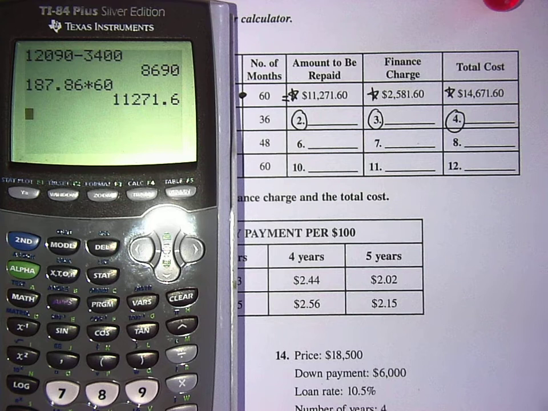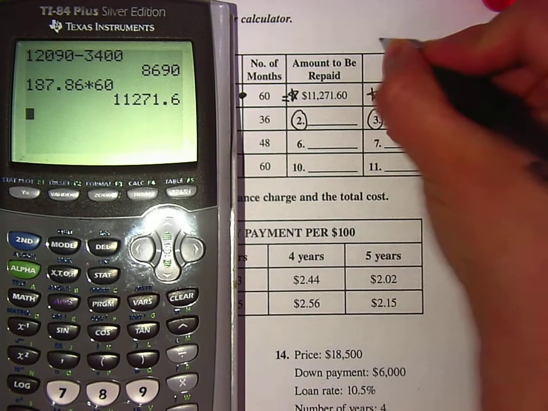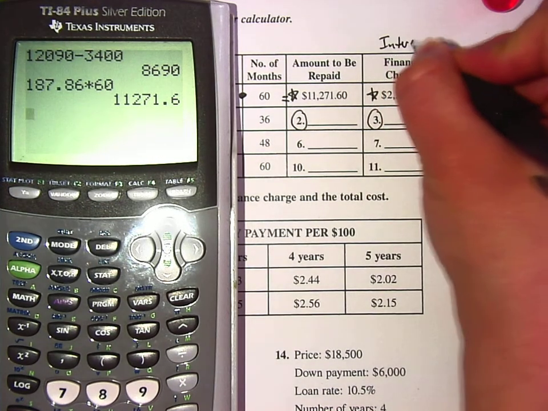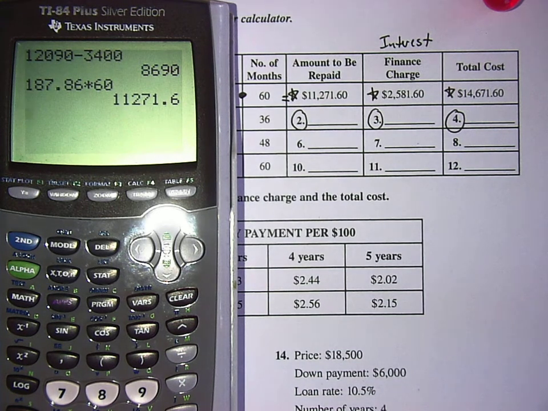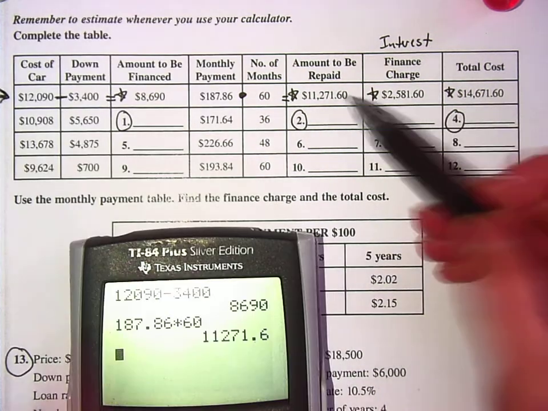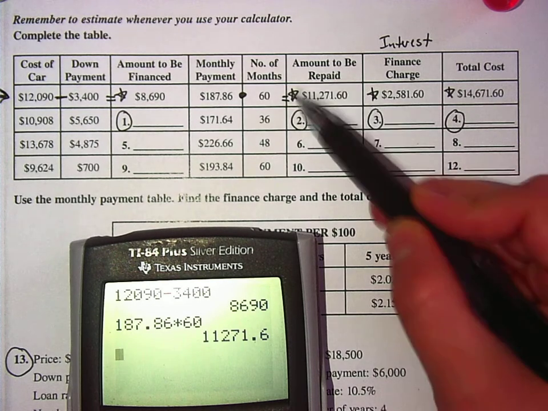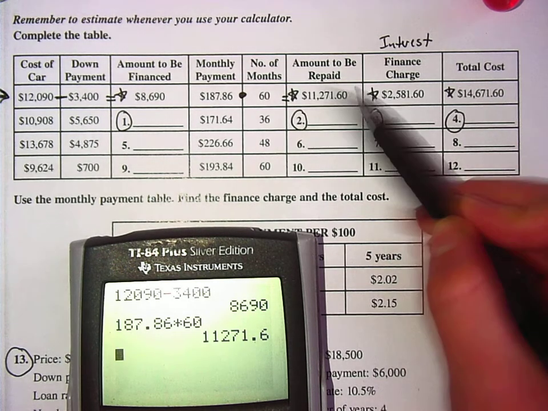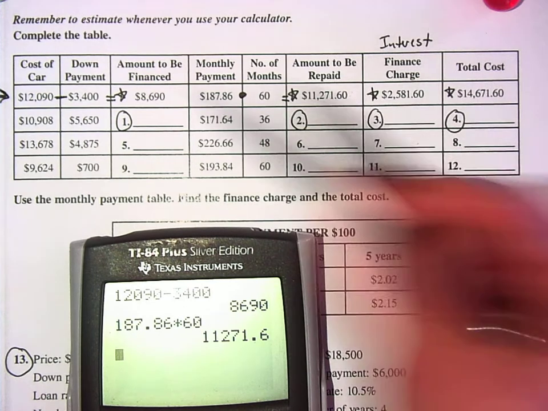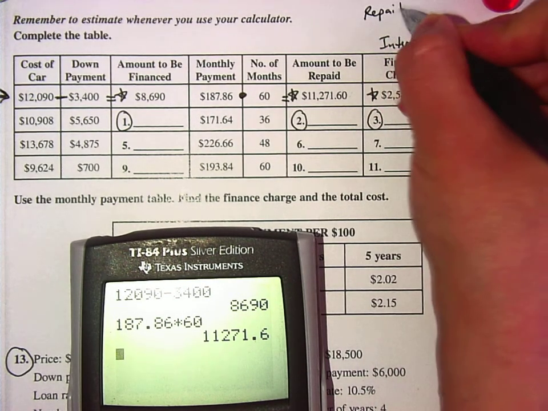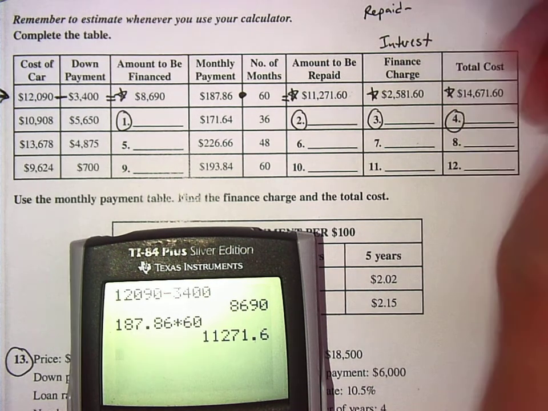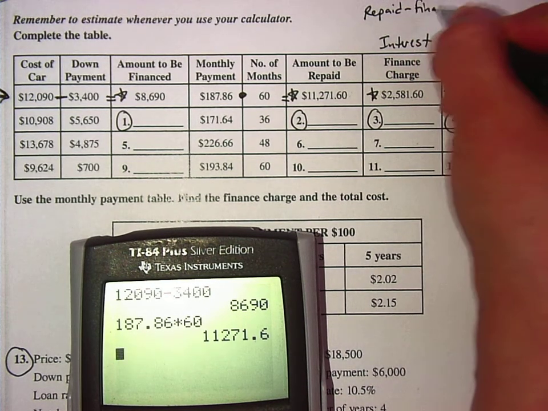How do we find out what the finance charge is? Do you remember what finance charge means? Finance charge, this is the interest that the dealership or the bank gets. So here's how you figure that out, essentially. You say, look, if I paid back this total loan, I'd be paying back this much, right? But I wanted a loan for that much, so you subtract the two. You take the repaid amount and subtract the amount that you were going to have financed, or the loan.